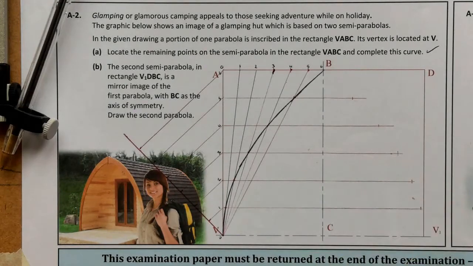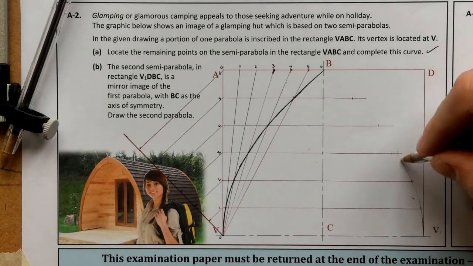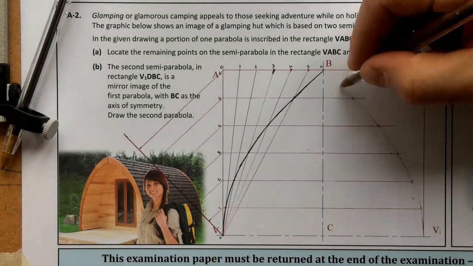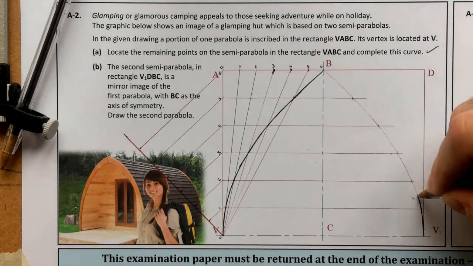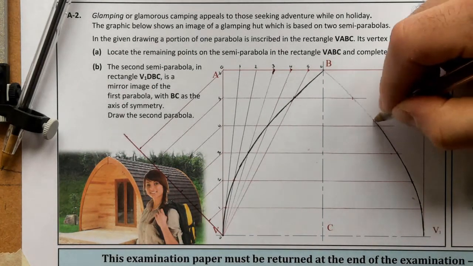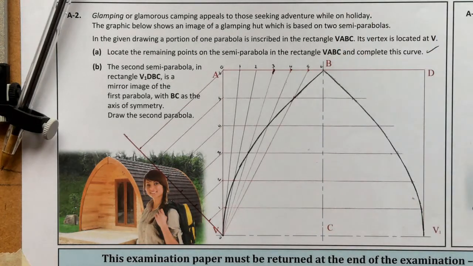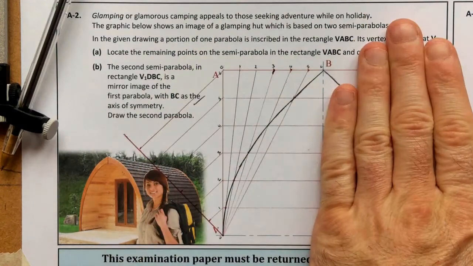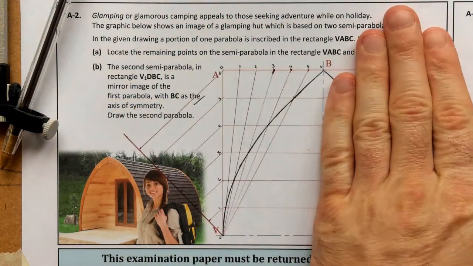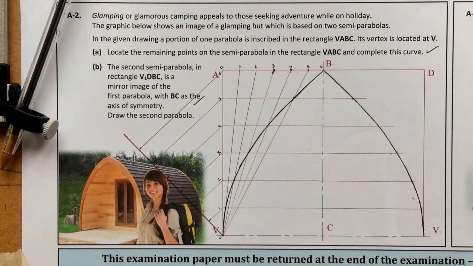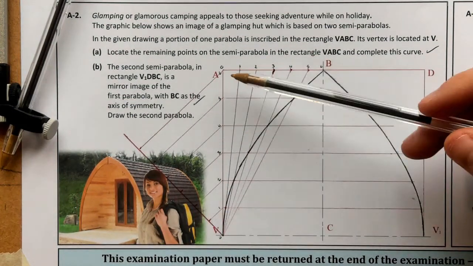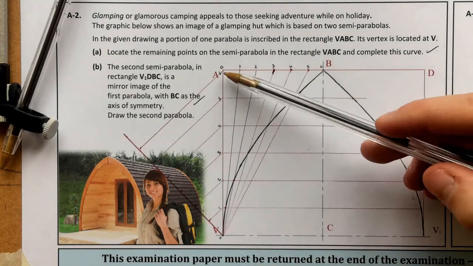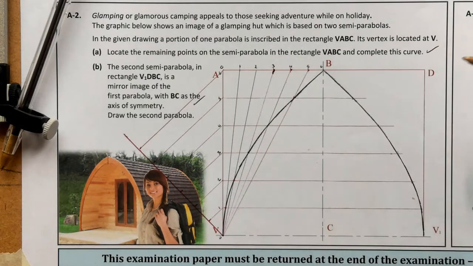So there we have it, there's our various points. So likewise, once again, sketching our curve. Okay, there we have it. That there is part B completed, where we just mirrored the points about our axis line here to get the parabola, the exact image of it on the opposite side. So it's like taking this and flipping it over by using this axis line. Okay. First part then was where we split up our rectangle VABC into the relevant number of sections depending on how many you were given at the start to determine it. Okay. So that's question A2 done.